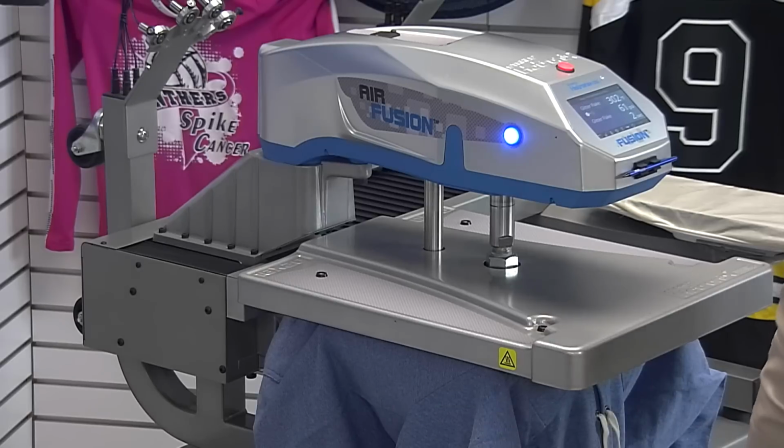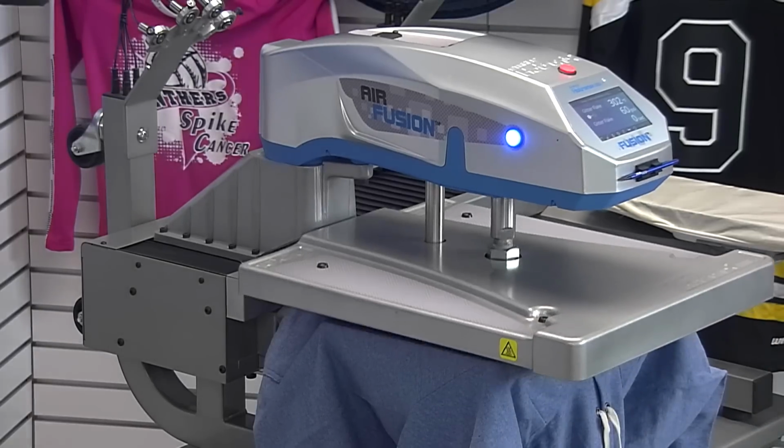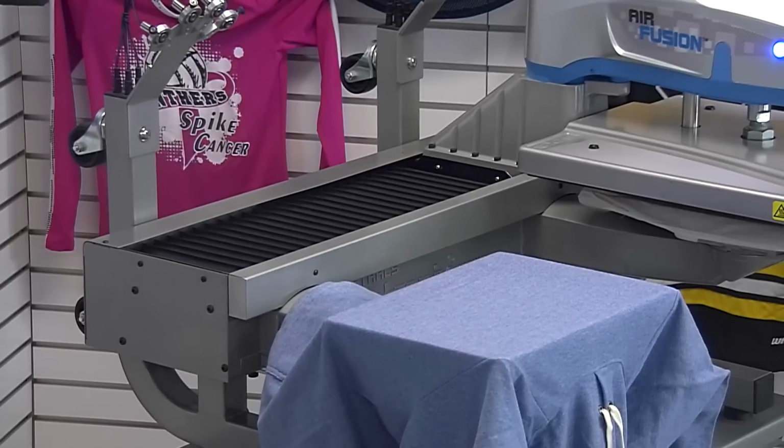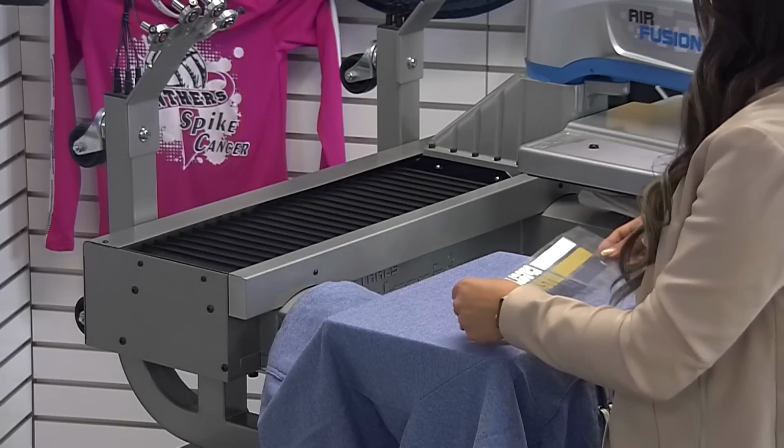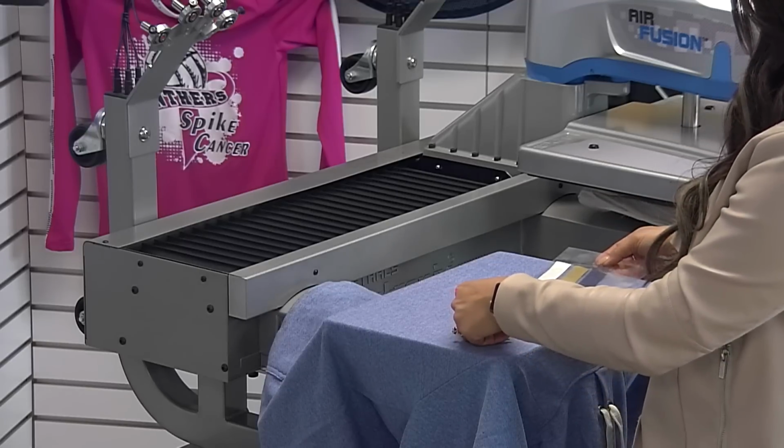That's just going to drop down and preheat that for me at the pressure that I need. So I'm using the Dual Fusion IQ, so it has the automated pressure, so I know everything is all set up for me once I select that product there.